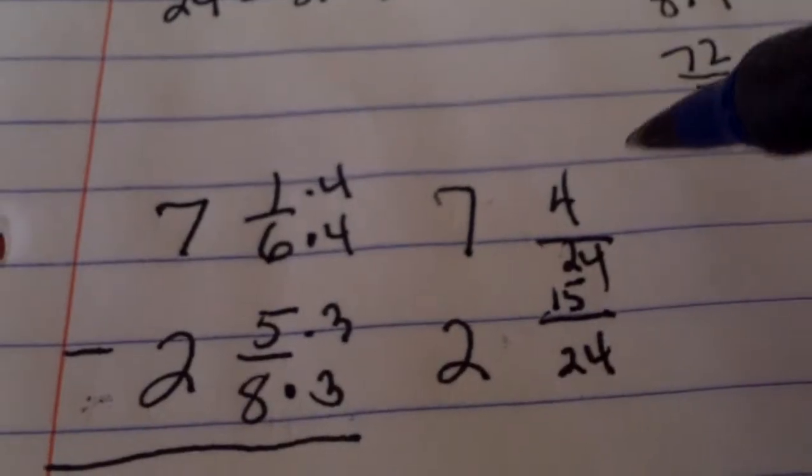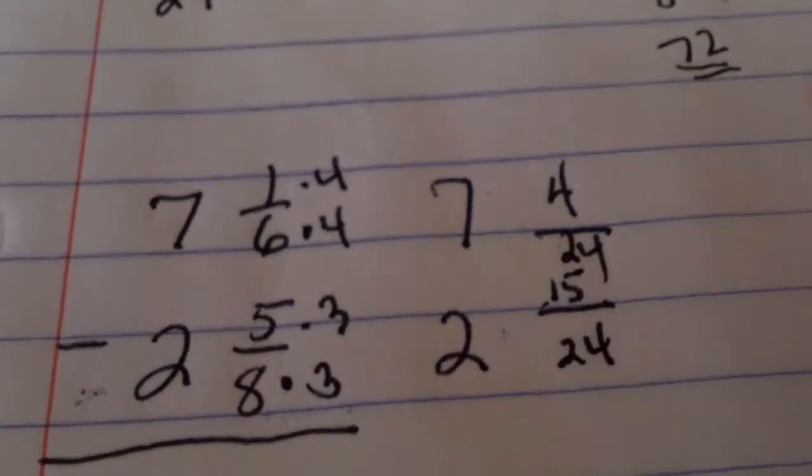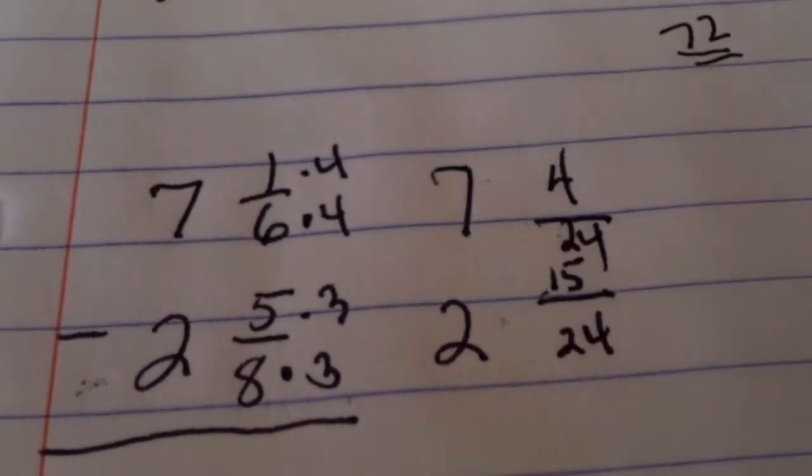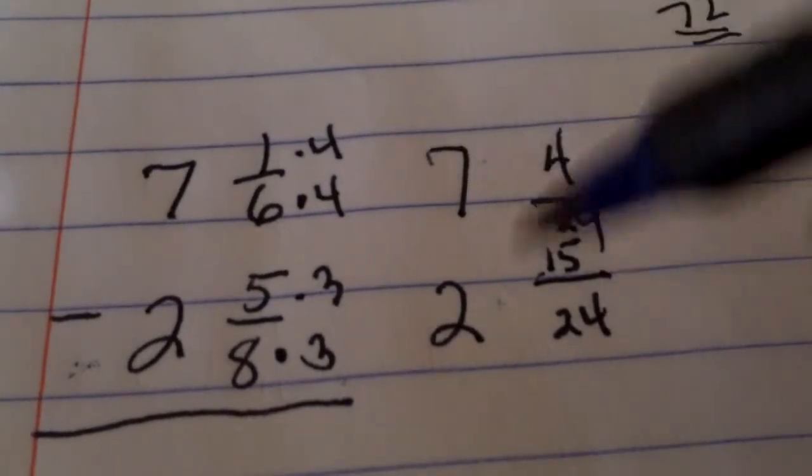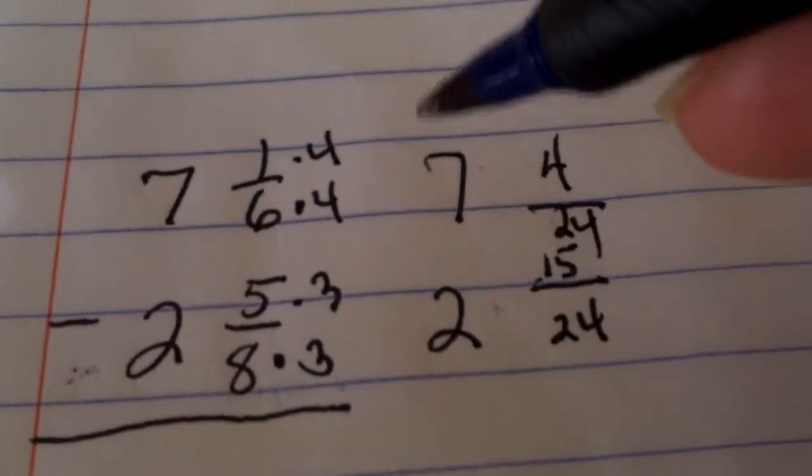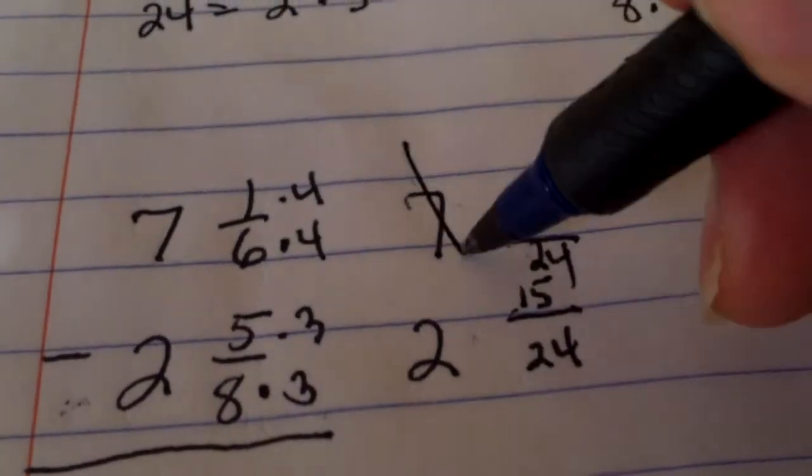You're like, smack, 4 minus 15. I don't have enough. Cut it out. I do have enough. Don't be telling me it'll be negative, because it's not going to be negative. I have a lot here. I have 7. But that just means I'm going to have to borrow. Okay, now watch. Here we go.